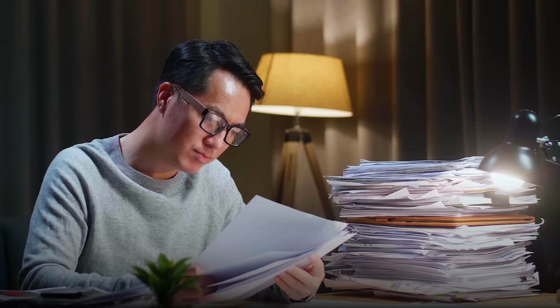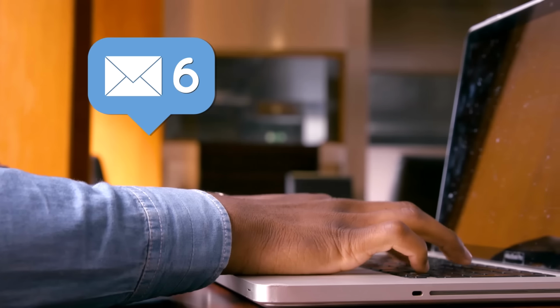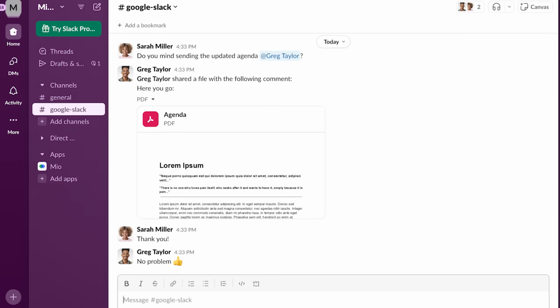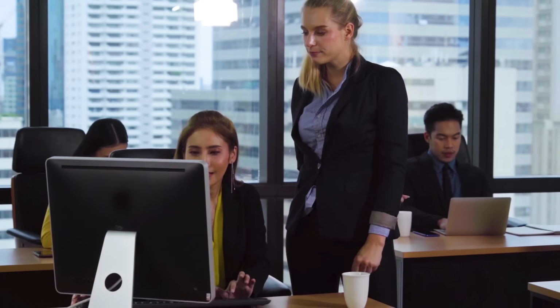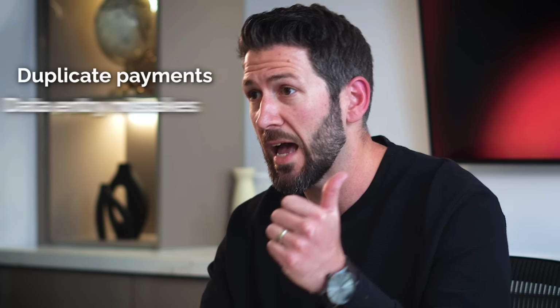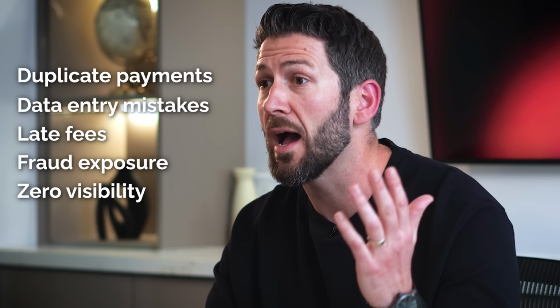If your business is growing, keeping up with who you owe and what's been paid gets messy fast. And I don't mean a little disorganized. I mean truly chaotic in a way that quietly costs real money. Invoices come in from everywhere. Email, paper, vendor portals, screenshots, and forwarded messages. And approvals happen in Slack threads, phone calls, or someone taps you on the shoulder. And payments only happen when someone remembers to make them. And the result is the same across almost every growing business that we see. Duplicate payments, data entry mistakes, late fees, fraud exposure, and zero visibility into what you actually owe.